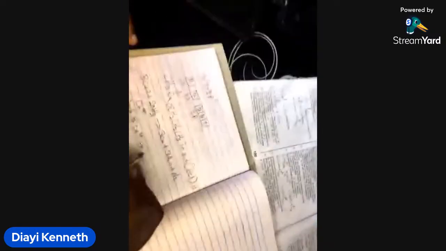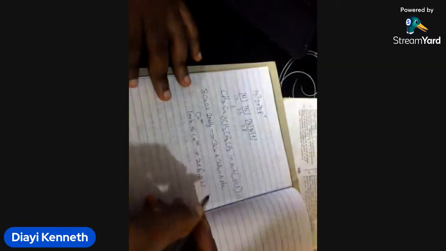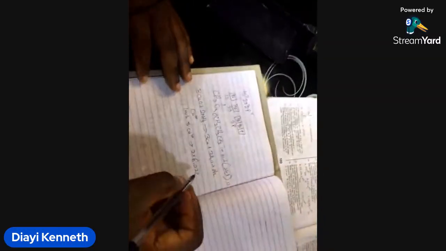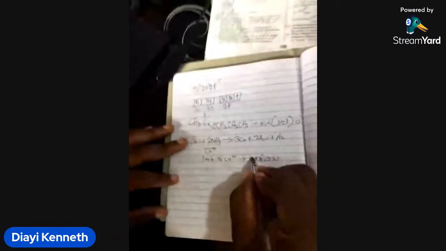So, 1 mole of Cu2+ would give us 2 times 6.02 times 10 to the power 23. 1 mole of it will give us 6.02 times 10 to the power 23 ions.